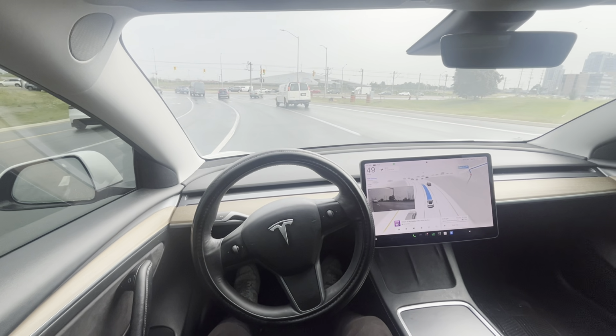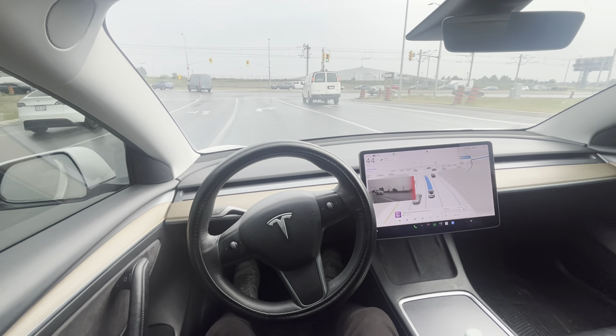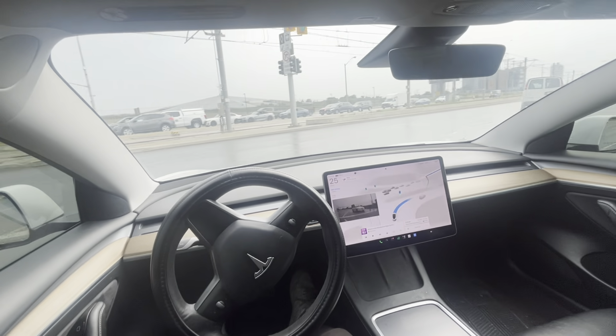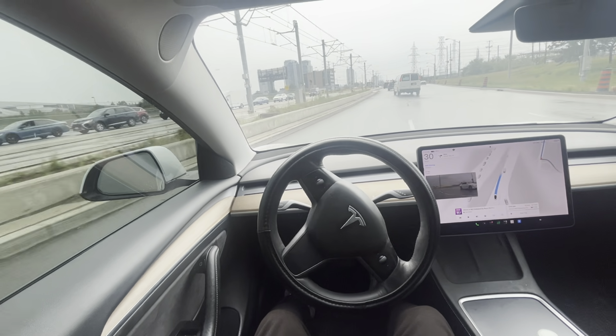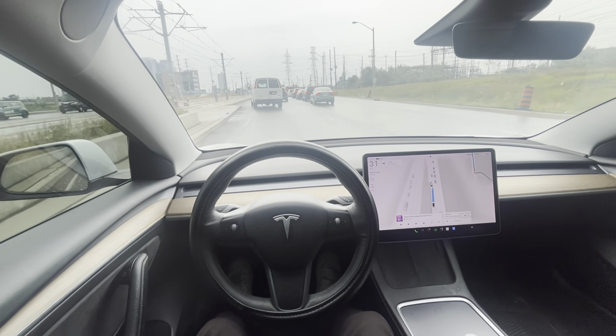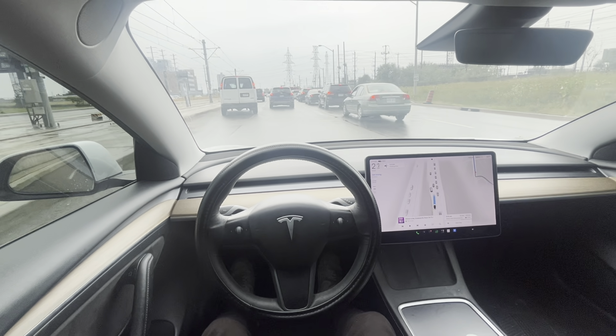Personally, I like to be a little bit more to the right. I don't like making these wide right turns. I don't know, it's just a preference, but FSD is doing it very safely. We're getting over to the left here. Personally, I would have liked to be in that middle lane, but that's okay.